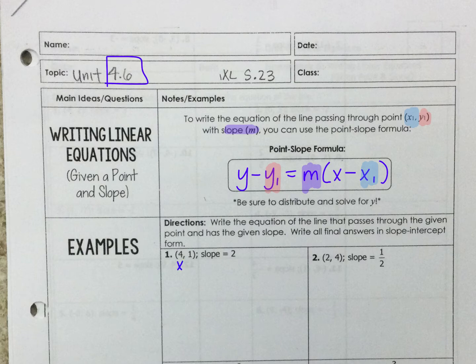So I'm going to go ahead and label x1, y1, and m. And now I'm going to write the formula: y minus y1 equals m times x minus x1. So the first thing I'm going to replace, instead of that y1, I'm going to put a 1. Notice that it stays minus 1. That minus always stays in there.